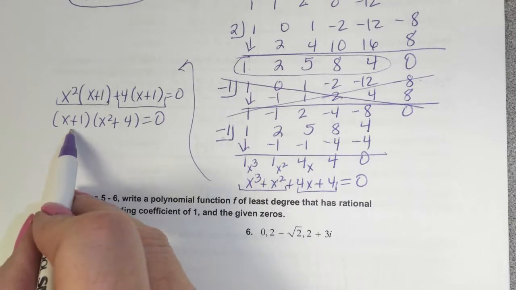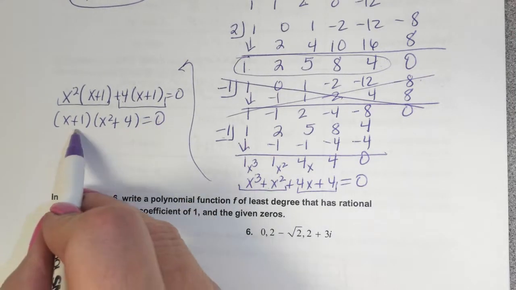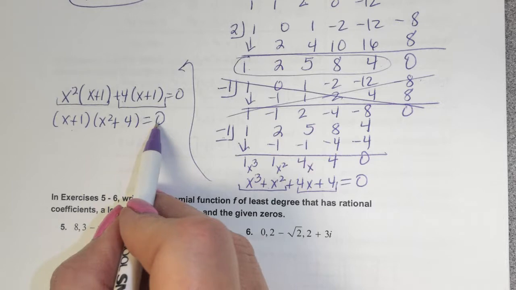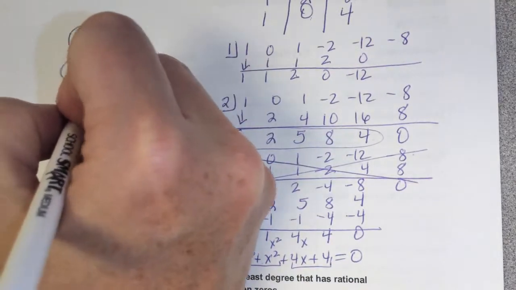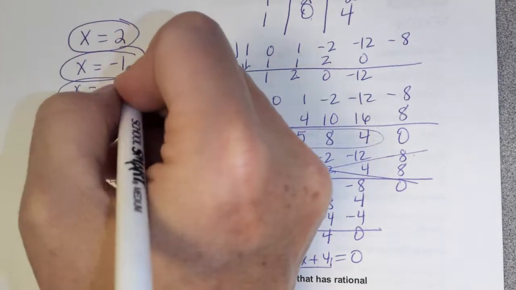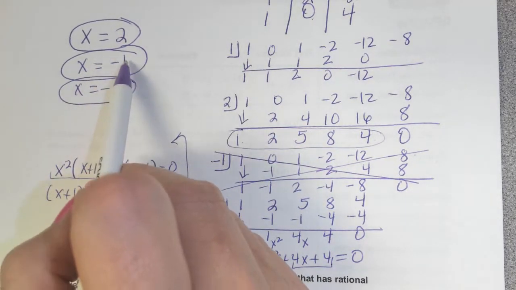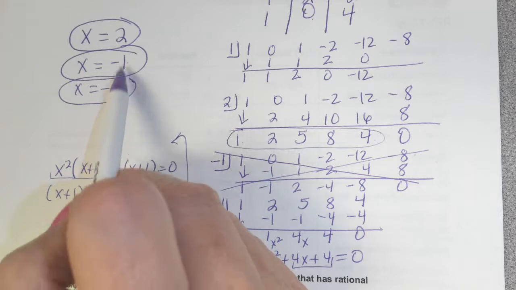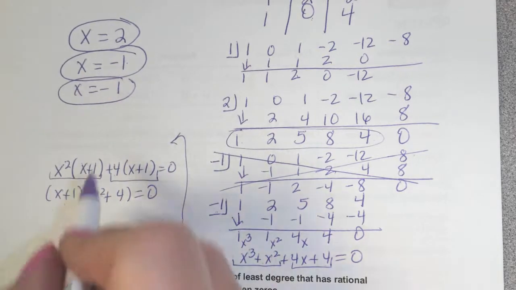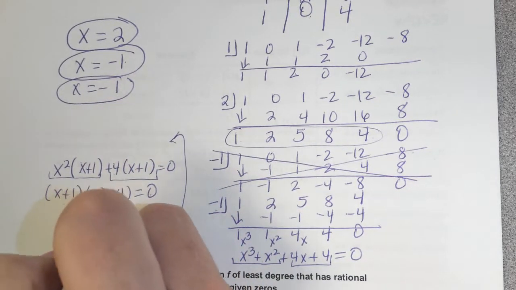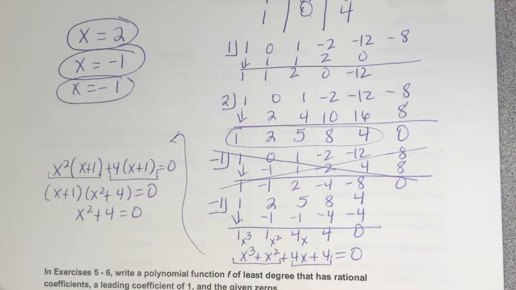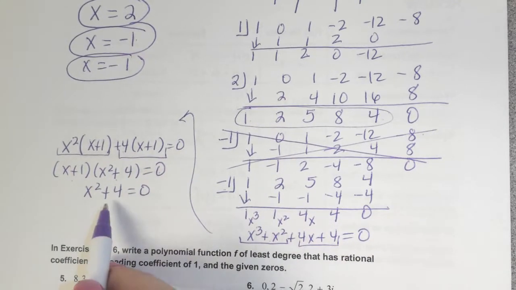So now I can set this equal to 0. So what's another one of my zeros? -1. So that is called a multiplicity of 2. That means it would bounce right there because I have a multiplicity of 2 right there. Okay? This is my other one that's going to give me my solutions. Do you guys know what solutions that's going to give me?